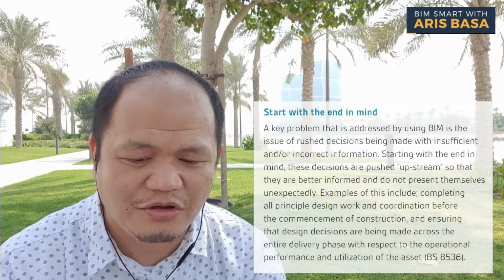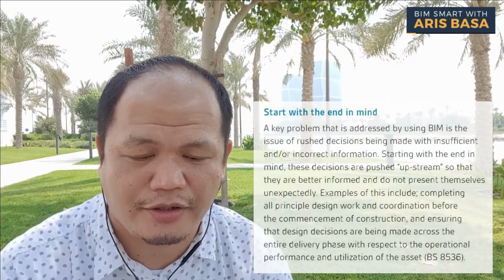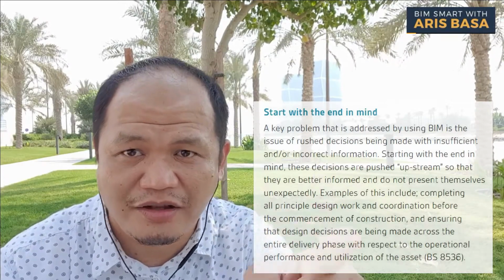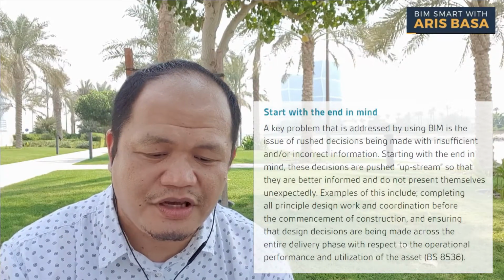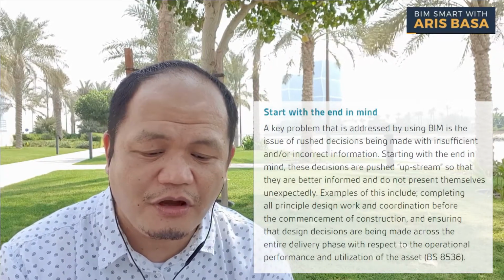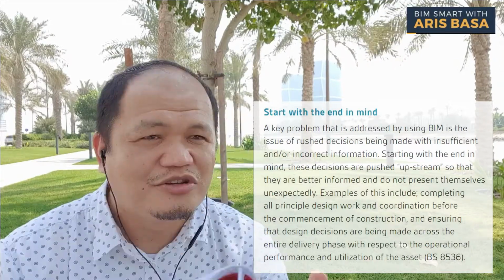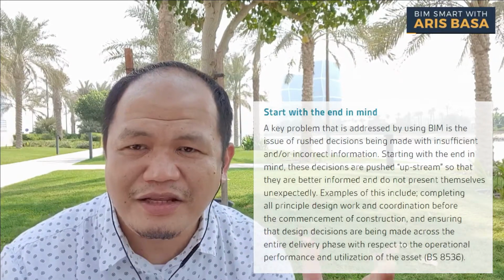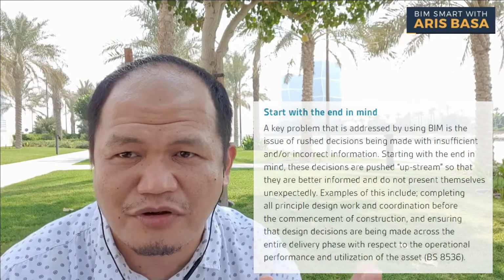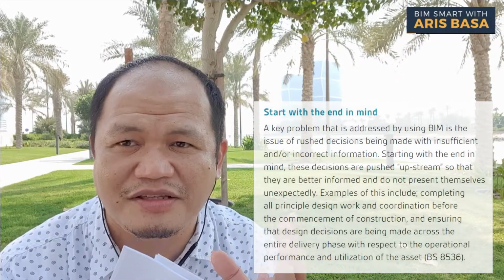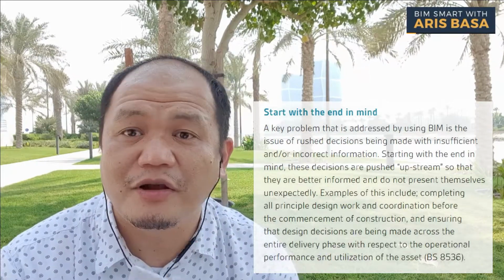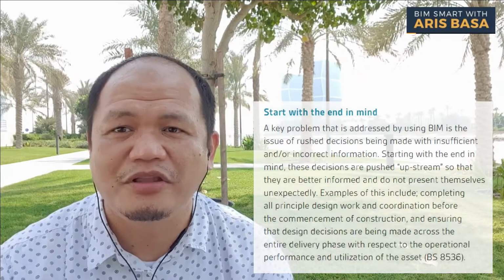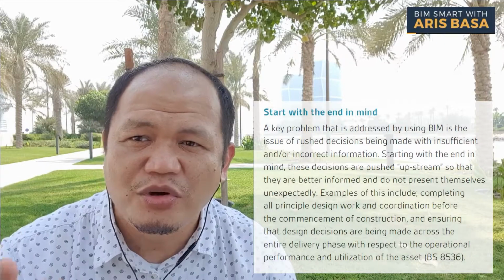Examples of this include completing all principal design work. That's where the consultant is. That's where the architect and engineers are. Examples of this include completing all principal design work and coordination before the commencement of construction. So ideally, when the design is issued for construction, it is supposed to be properly coordinated. And the best way to coordinate it is to design it using BIM.